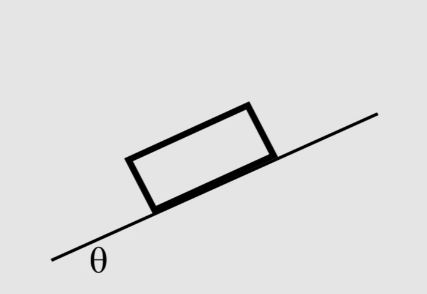For this example, we have a box resting on a ramp. There's also no friction or drag, so the only forces acting upon this box are gravity and normal force. Once again, we're going to start off by drawing our box. In this case, we're going to draw our box slanted since it is slanted in the problem.